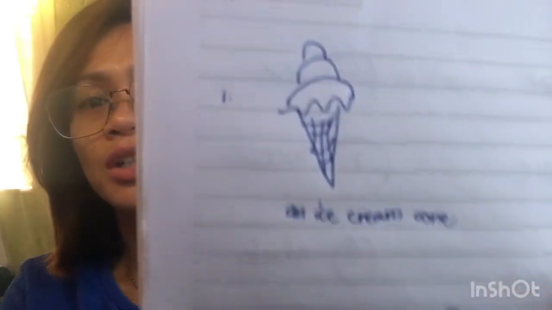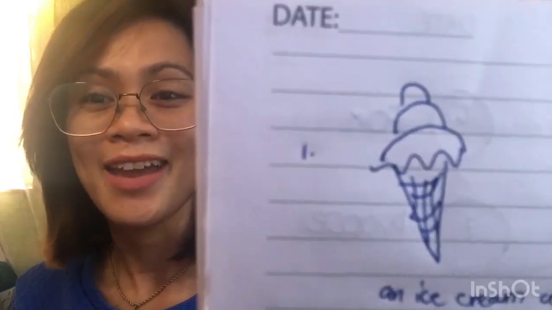And then you say, okay, show me your drawing. Come on, come on. Then you let your student write the word ice cream. Can you see the word ice cream on the screen? Can you write the word ice cream? Let's go. Something like that. These are just examples of the activities you can do during your class with the kids. Because I tell you, if you are handling kids, you must be very creative so that your kids will enjoy your class.